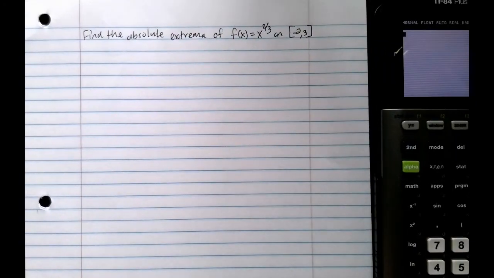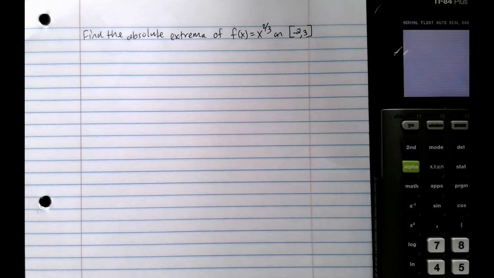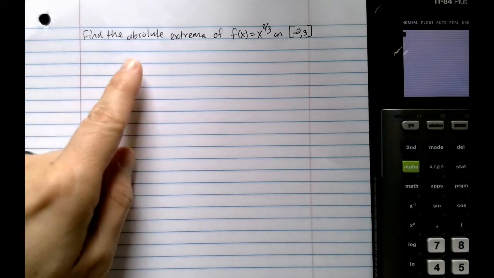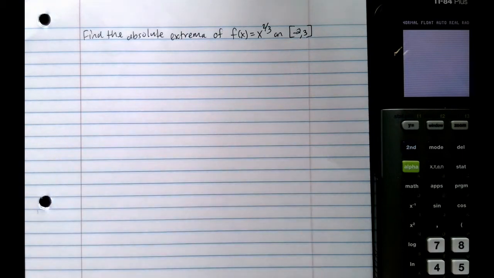Now that we've been talking so much about concepts, definitions, and vocabulary, let's actually apply what we've been doing here. You're going to notice I have my calculator handy, so make sure you grab yours. Here's the problem. Find the absolute extrema of f of x equals x to the power of 2/3 on the closed interval from -2 to 3.